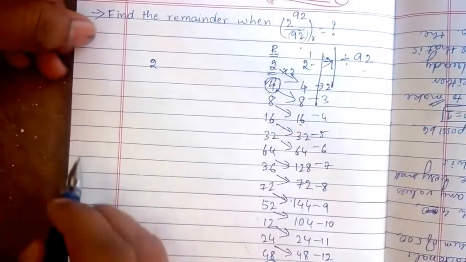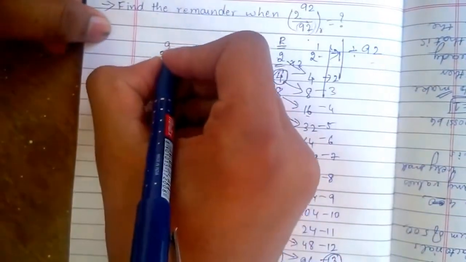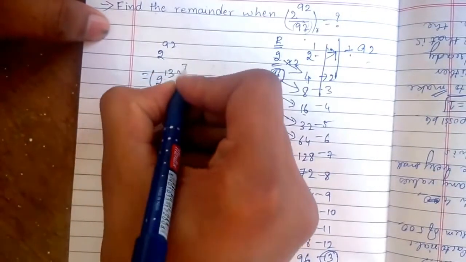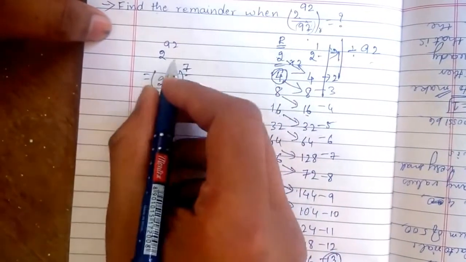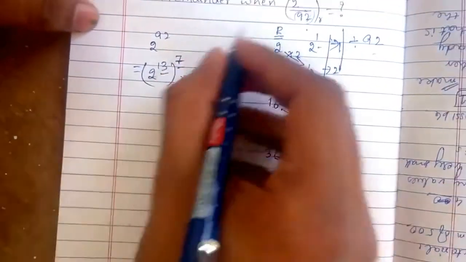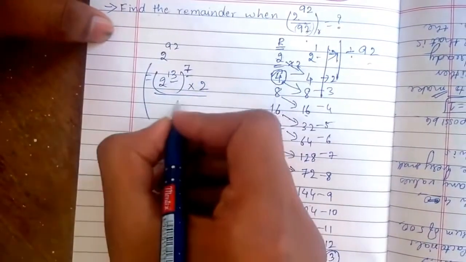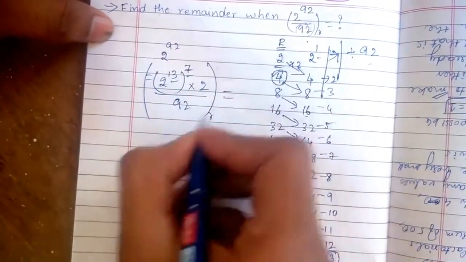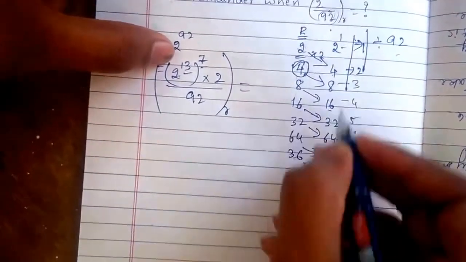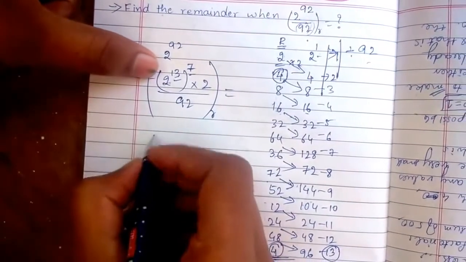Now to simplify this question, we will write 2 power 92 as 2 power 13 whole power 7, which accounts for 2 power 91, and into 2 will make it 2 power 92. This has to be written as 2 power 91 into 2 by 92 whole remainder. Now 2 power 13 gives me a remainder 4, and we know it from this tabulation, and so I will take it as 4 directly.